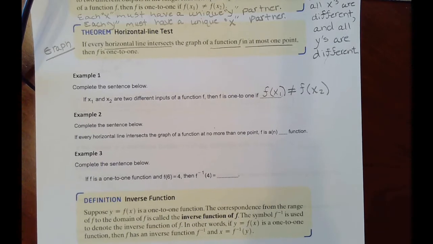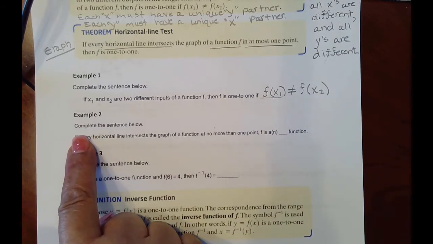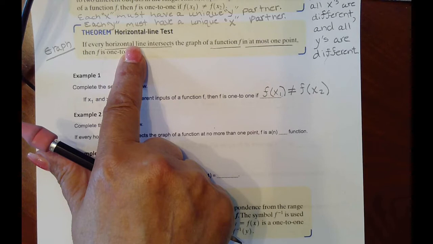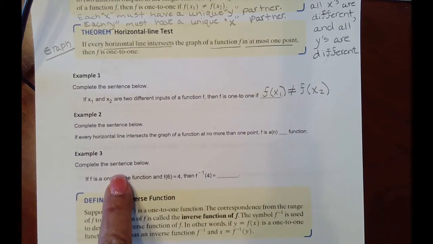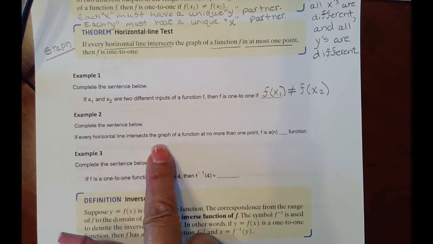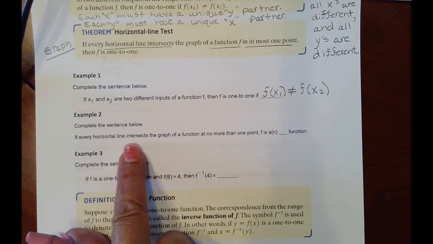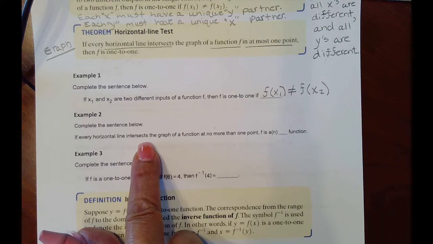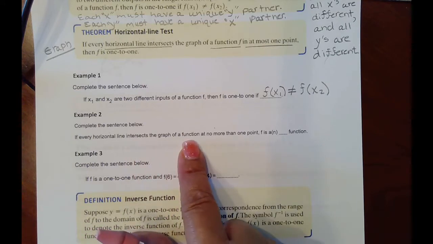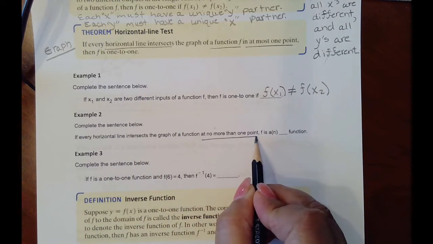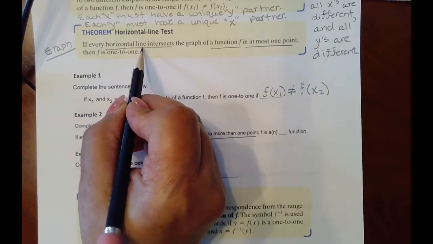Okay, in example 2, this has to do with the theorem, the horizontal line test for testing one-to-oneness. If every horizontal line intersects the graph of a function, in other words, no matter how many horizontal lines you draw, all of them should intersect the function at no more than one point. That's just the theorem that you see right here.